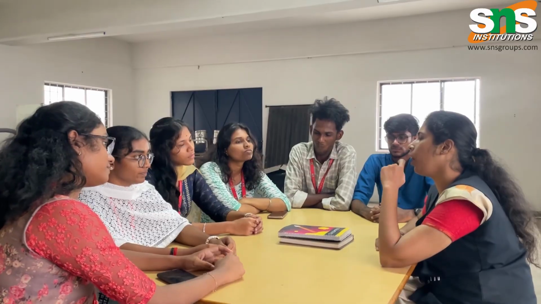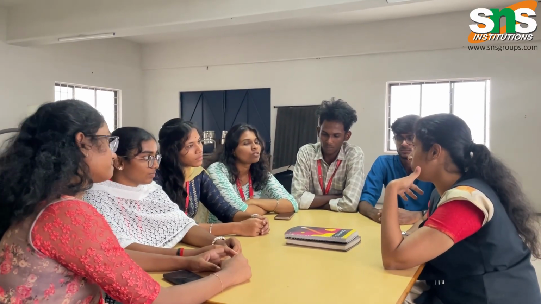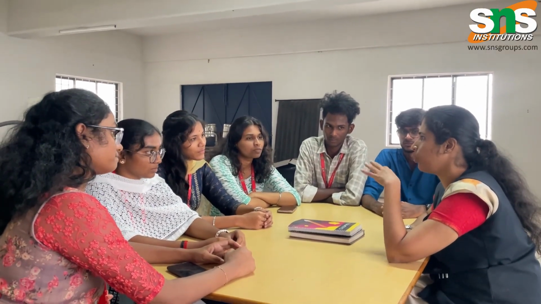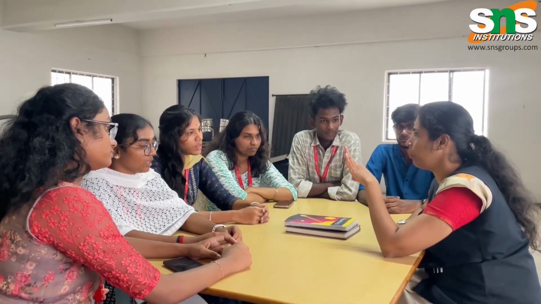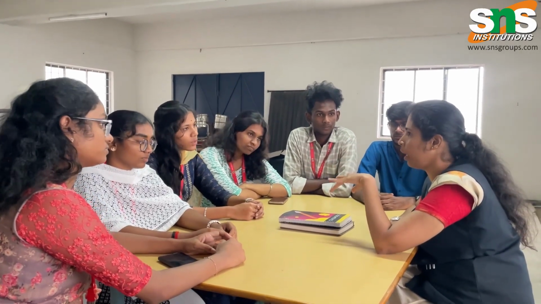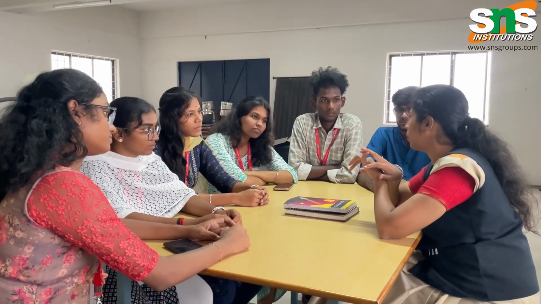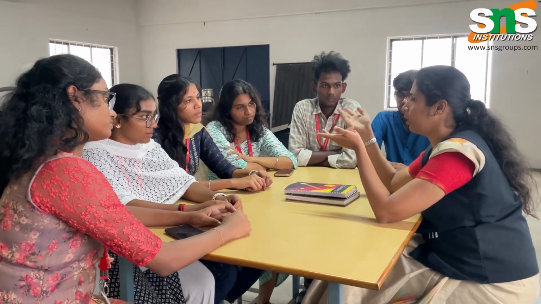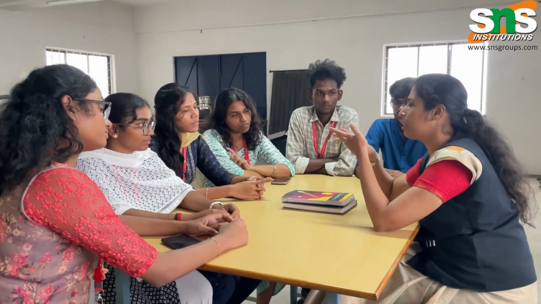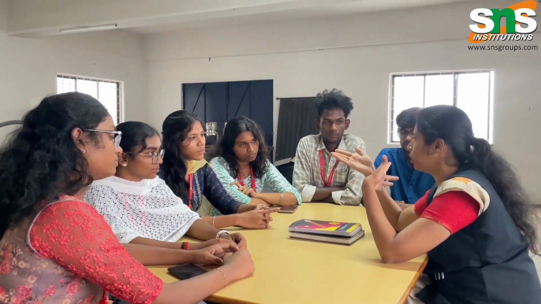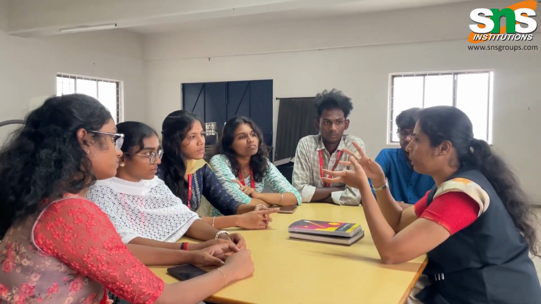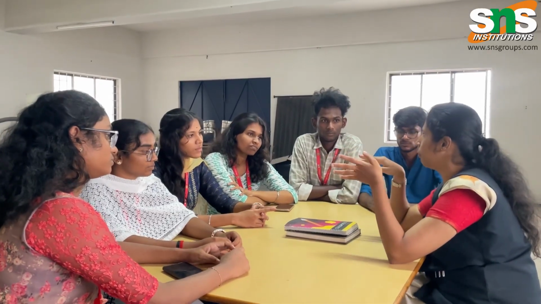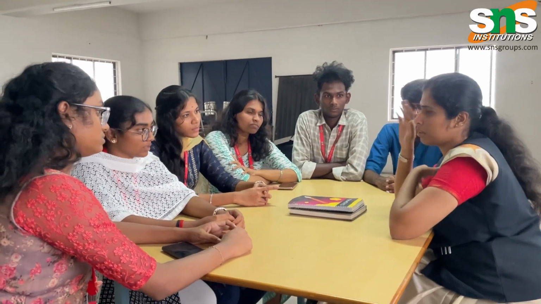So how many types of mode are there in total? There are types of modes: unimodal, bimodal and multimodal, and no mode is also there. For unimodal we have only one mode. For bimodal we have two modes, like in the same data set we have 2 and 9, as I said already. For multimodal there will be three, four or five modes for the same data set. For no mode, there will be no highest frequency, so each and every data value will be repeated only once.